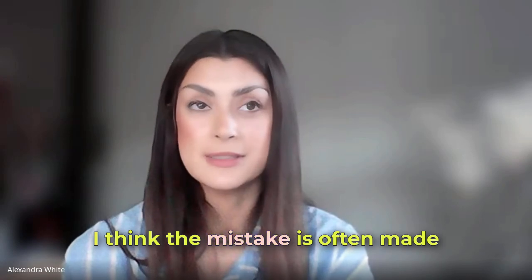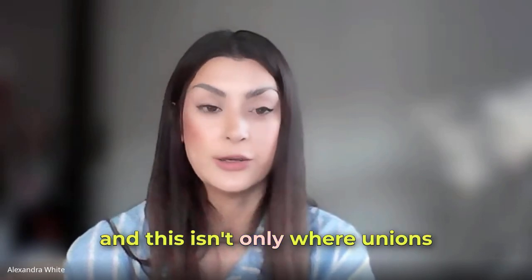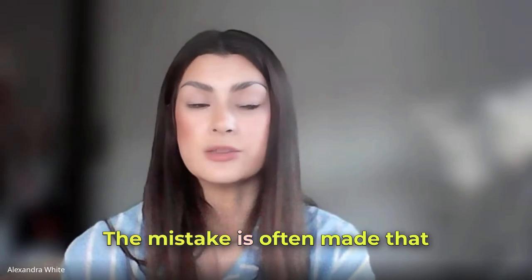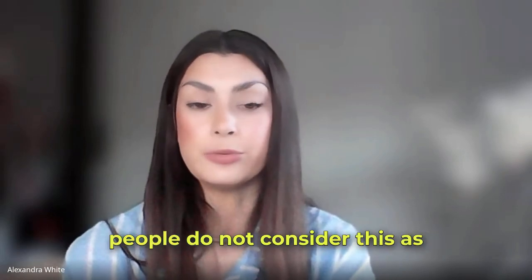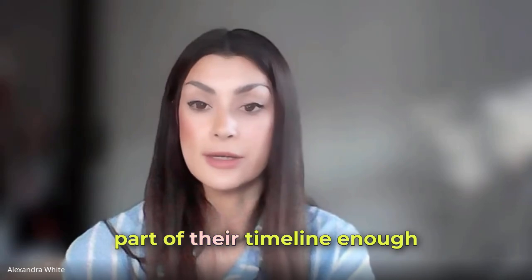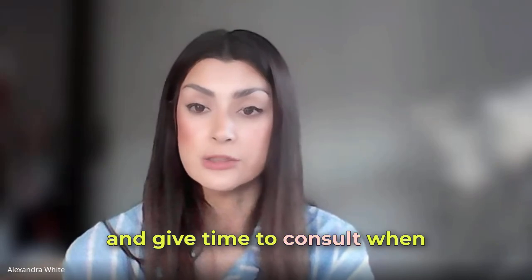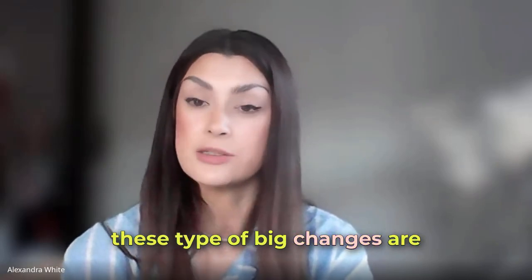I think the mistake is often made, and this isn't only where unions are involved, but just generally with restructures and redundancies, that people do not consider this as part of their timeline enough. Yeah, to actually properly consult and give time to consult when these types of big changes are happening.